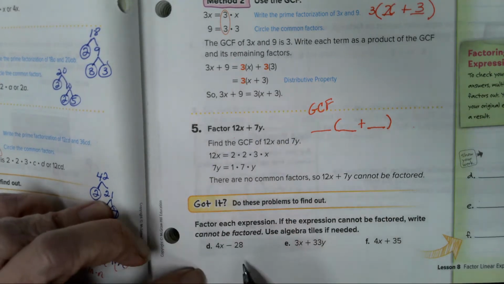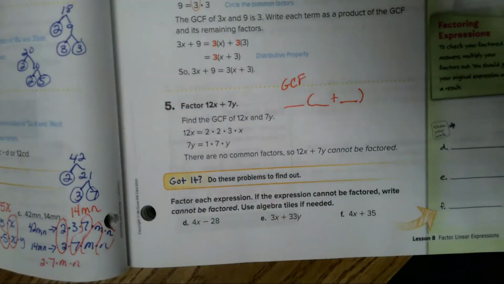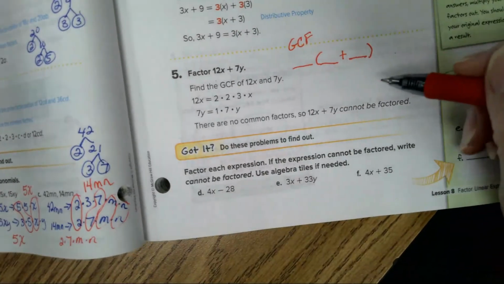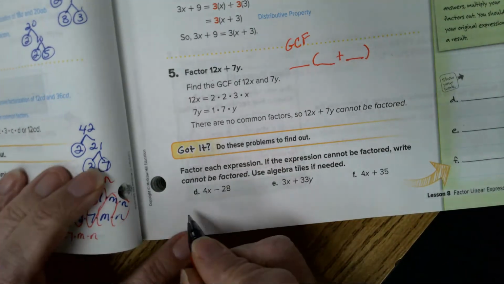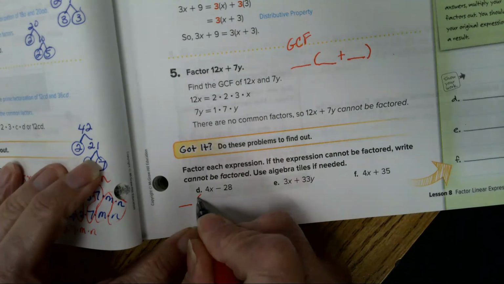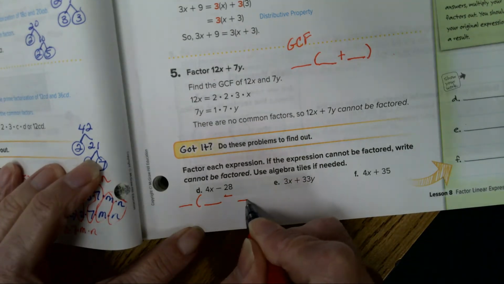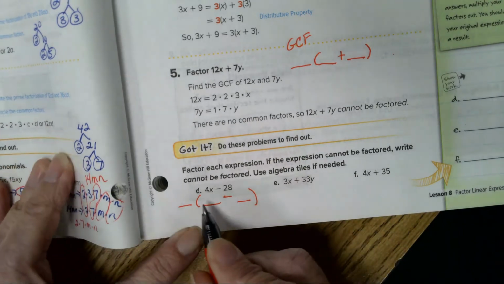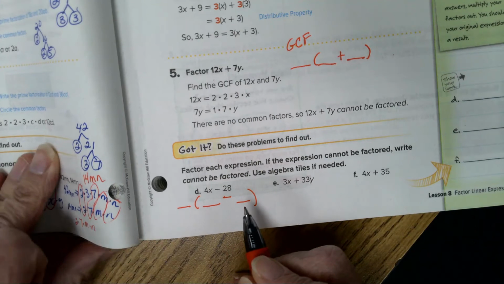So let's go ahead and look at letters D, E, and F, and we will use this setup to apply to D, E, and F. Okay. Here we are subtracting instead of adding. What is our greatest common factor in 4x and 28? 4.